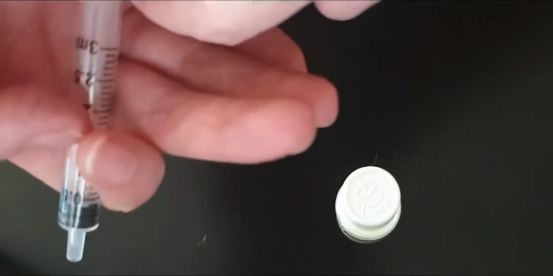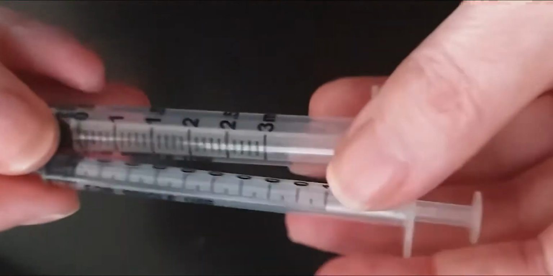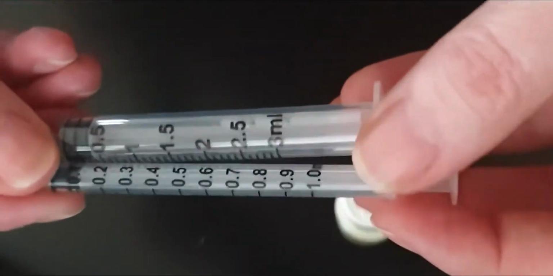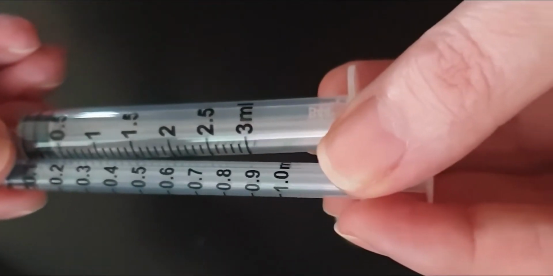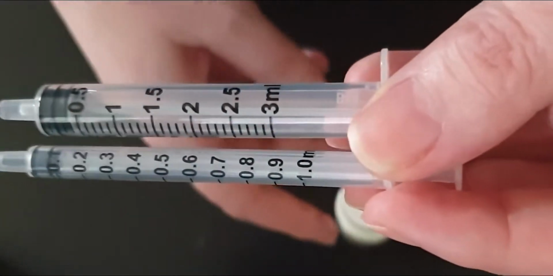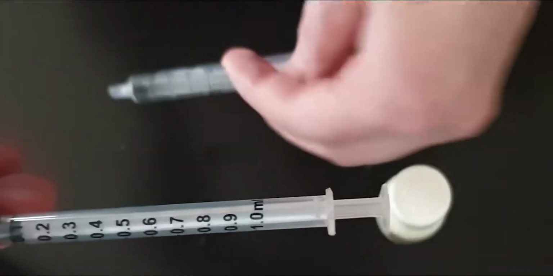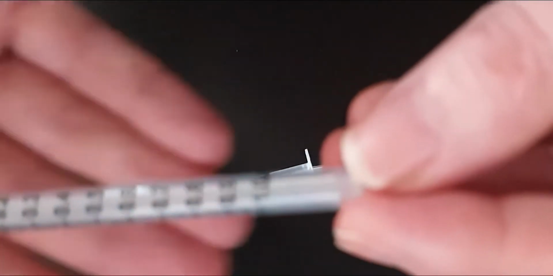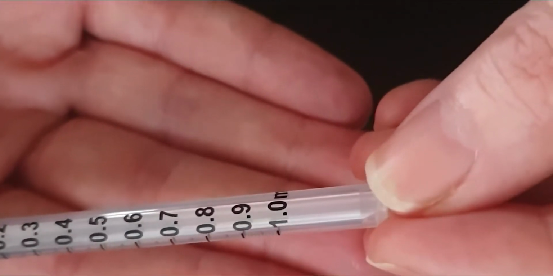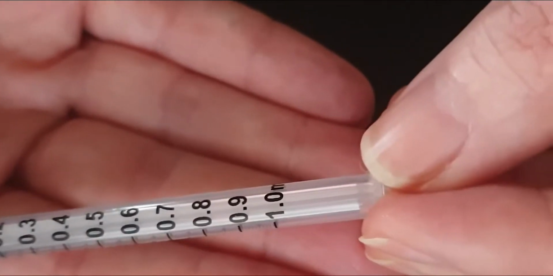An easy way to remember how much you need to give is to think about mils as you would about dollars and cents. So you know how much a dollar is, and you know how much 50 cents is, you know how much 10 cents is, you know how much 5 cents is. Think about 1 mil as being $1. So this whole syringe is $1. So you've got 1 and a decimal place and zeros afterwards.